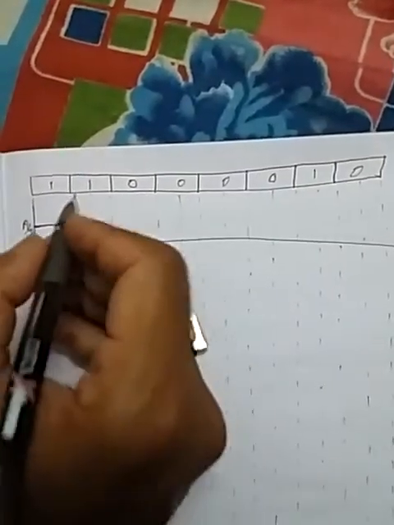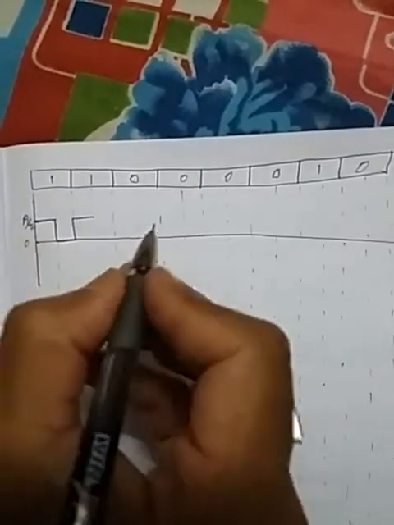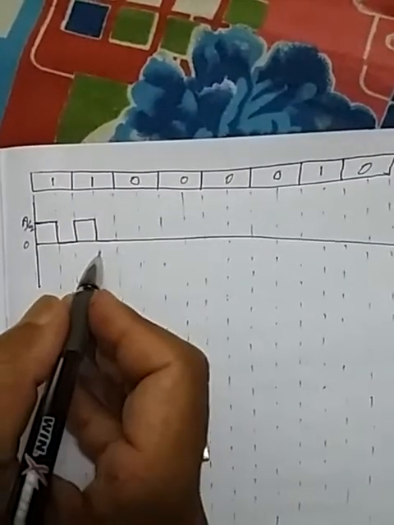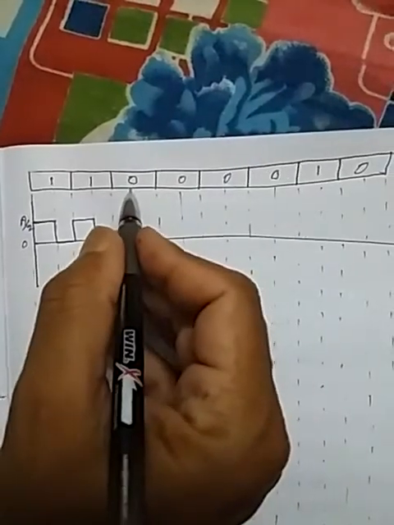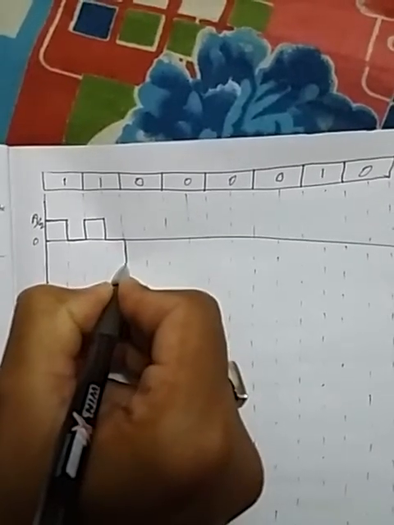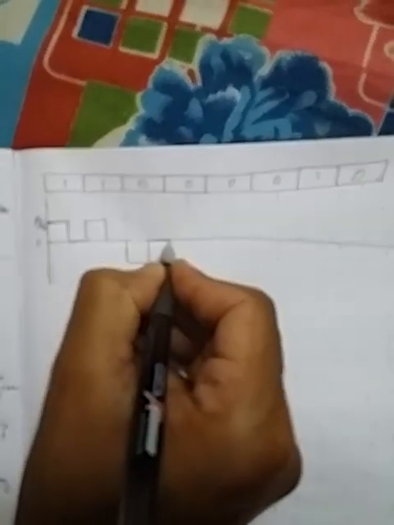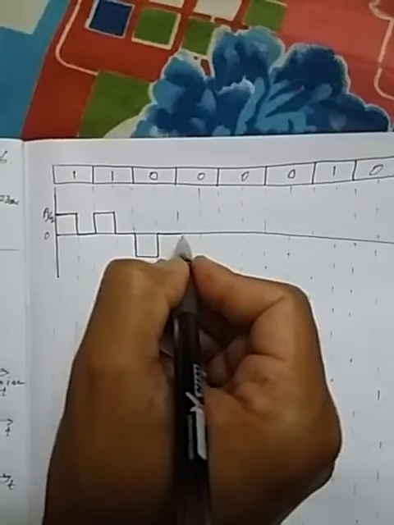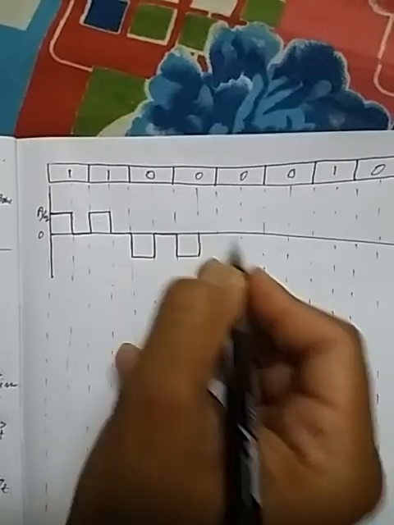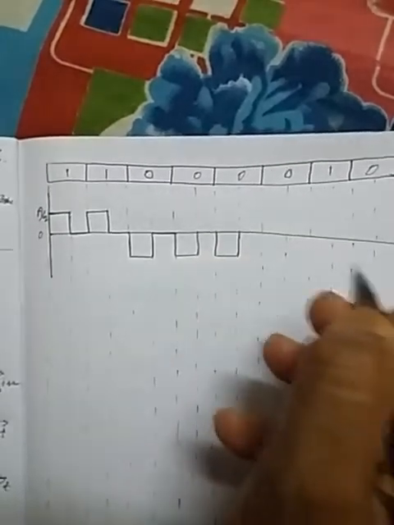Now for the next bit, that is also 1, so in the first half there will be a positive amplitude of A by 2, and since it is return to zero, in the next half of the bit it goes to 0. Now for the bit 0, it will go to the negative amplitude of A by 2 and it returns to 0 in the second half. Here is also bit 0, so it is negative amplitude, and in the second half it will be 0. Again here is also negative amplitude and return to 0.